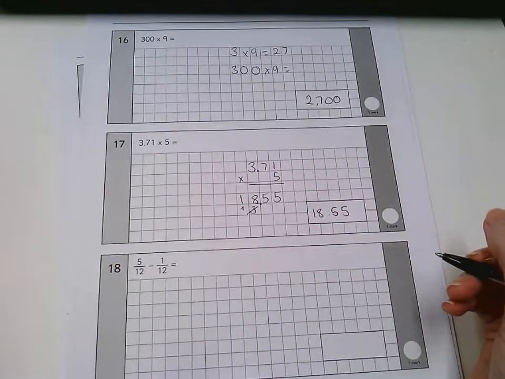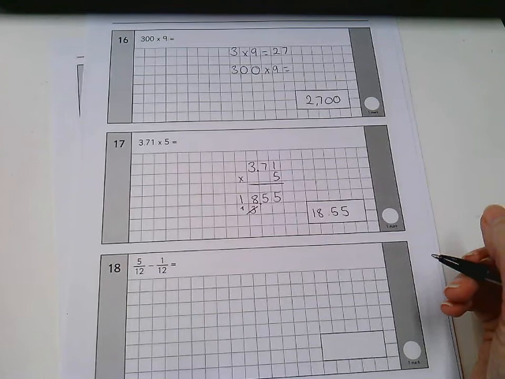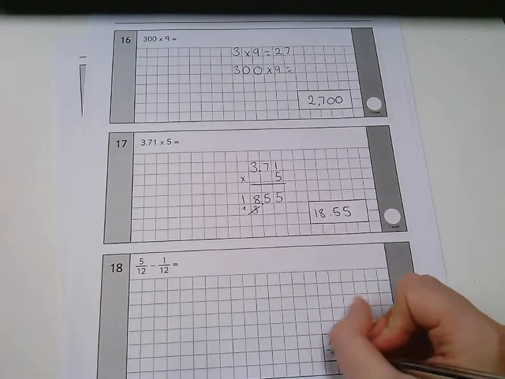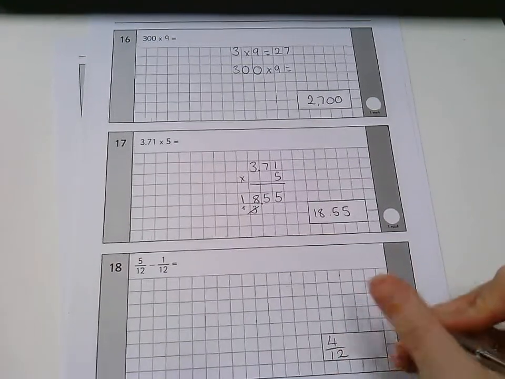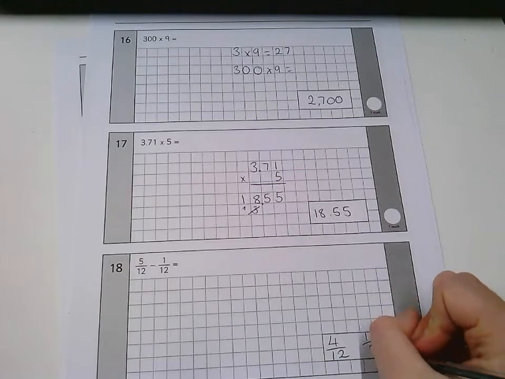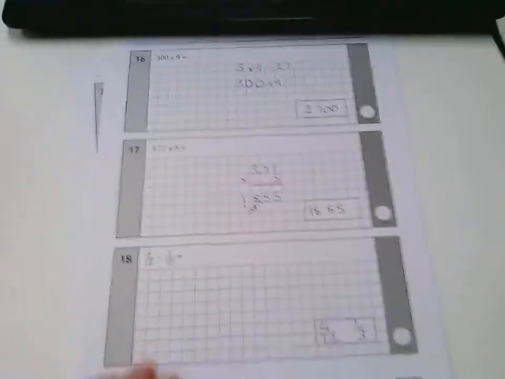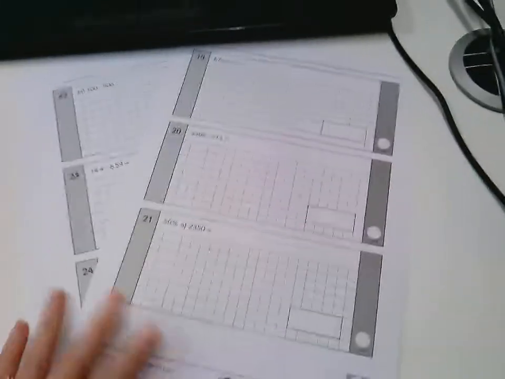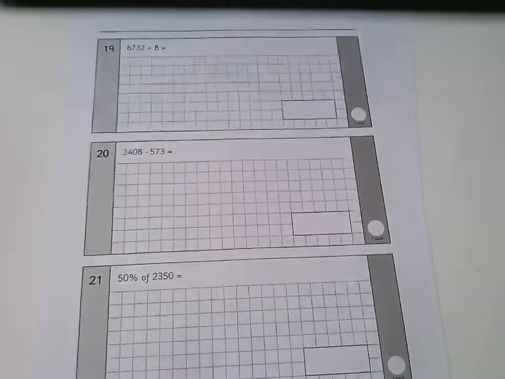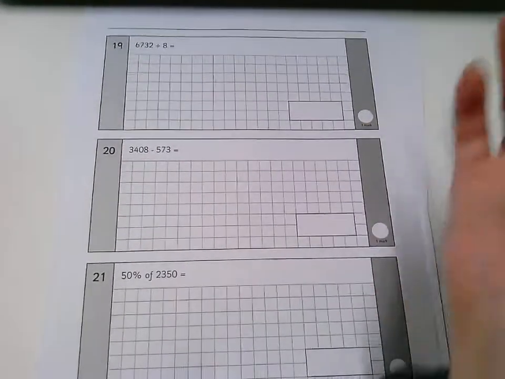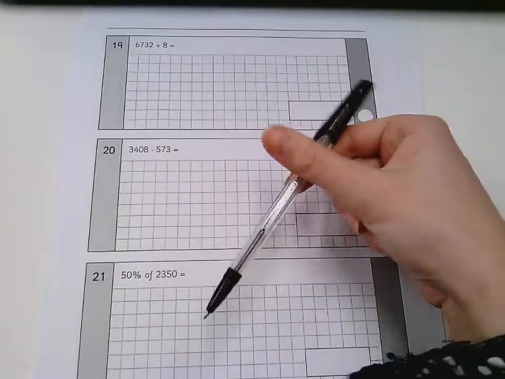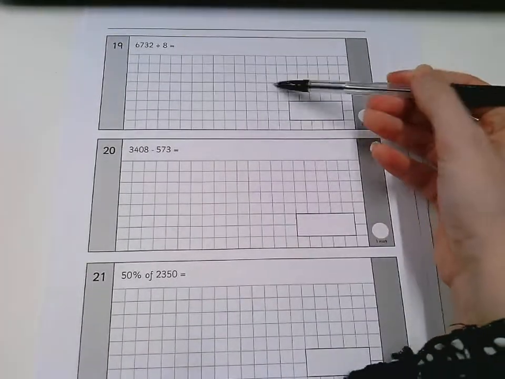This one couldn't be any easier. Can you take them away straight away? Yes, because the denominator is the same. So the answer is 4/12, or you could have simplified to 1/3. You would get the mark for either. There we go then. Next set of questions, the only one you might find tricky is this last one, but you can definitely do these two.